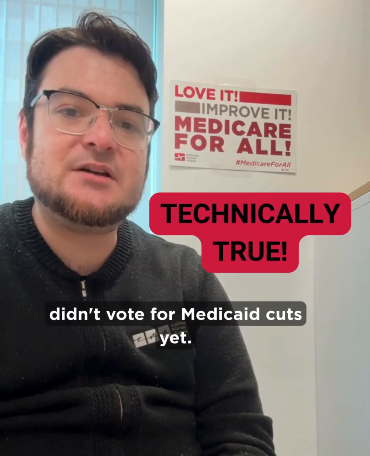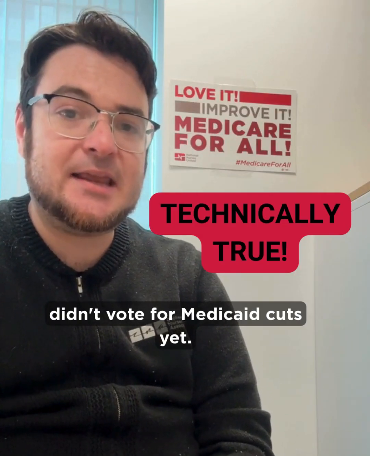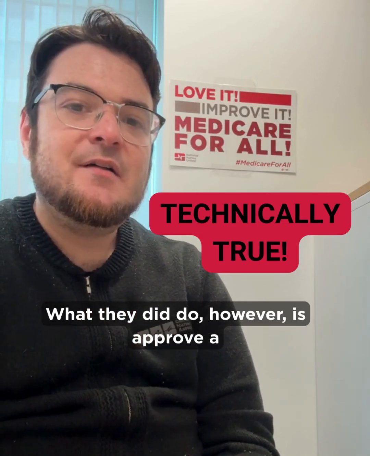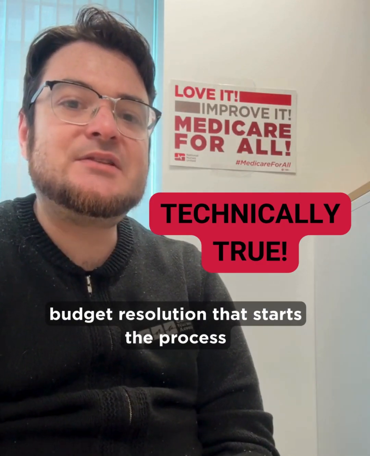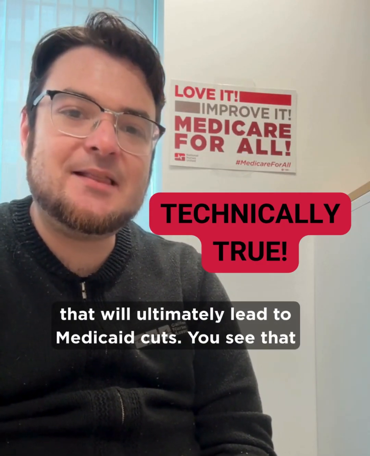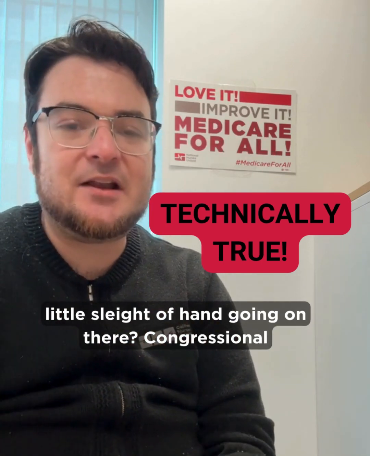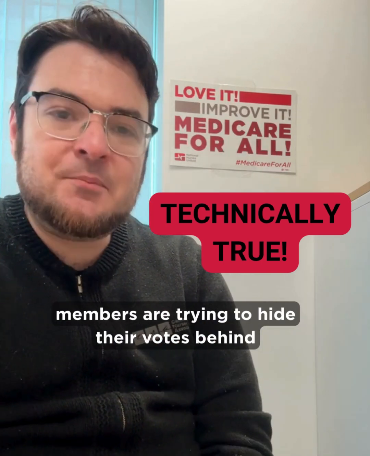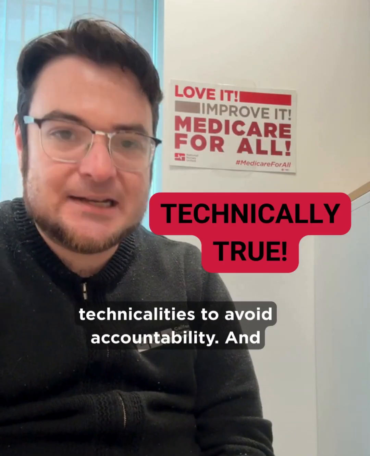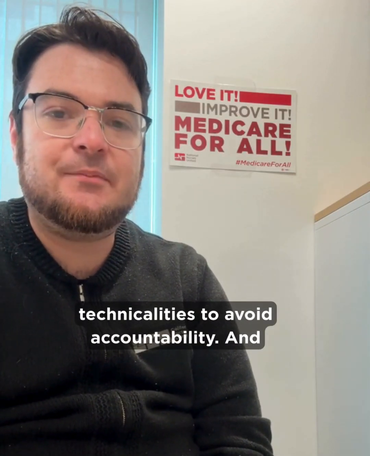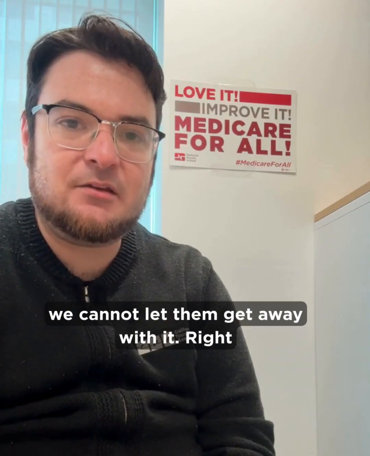Some of these members didn't vote for Medicaid cuts yet. What they did do, however, is approve a budget resolution that starts the process that will ultimately lead to Medicaid cuts. You see that little sleight of hand going on there? Congressional members are trying to hide their votes behind technicalities to avoid accountability, and we cannot let them get away with it.